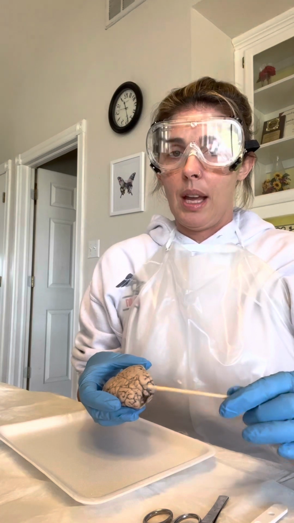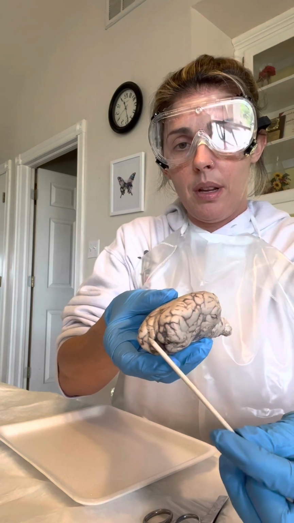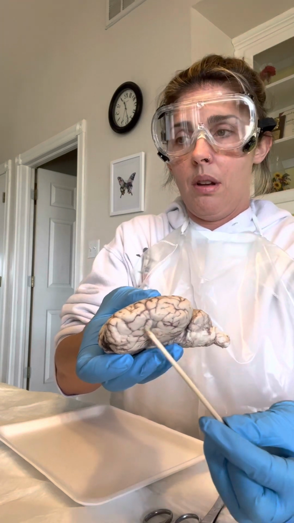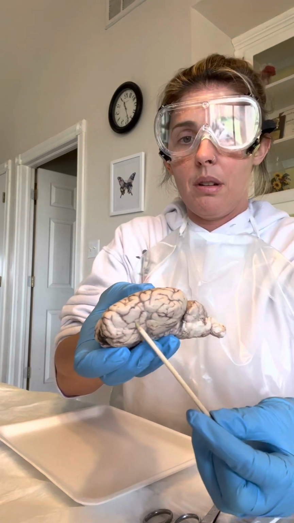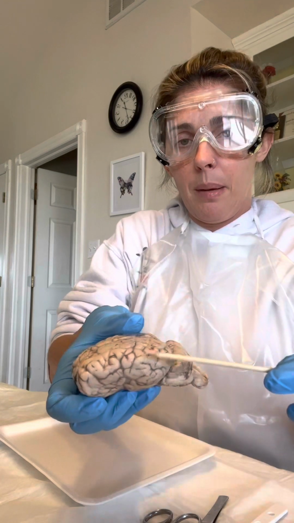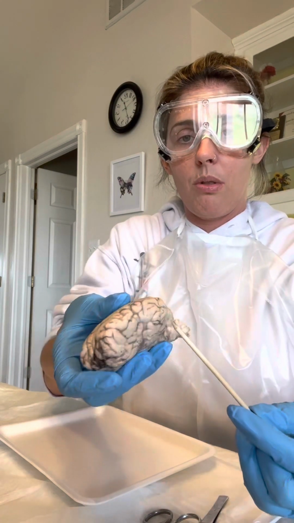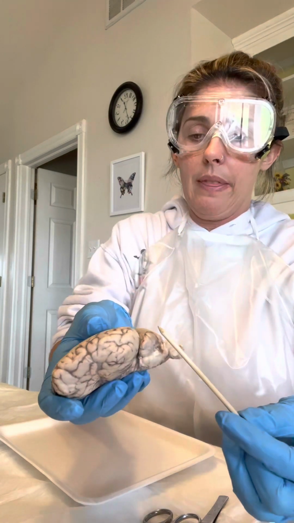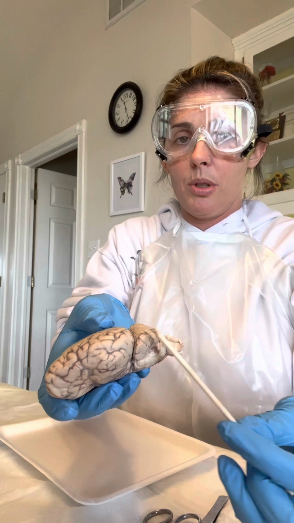If we take a look at the brain, as you can see, this up here is where your frontal lobe is. Down here towards the ventral part of the brain, the bottom part of the brain, you have a temporal lobe. You have a temporal on each side, you have a parietal on each side, and then back here you have the occipital, which gives you vision.